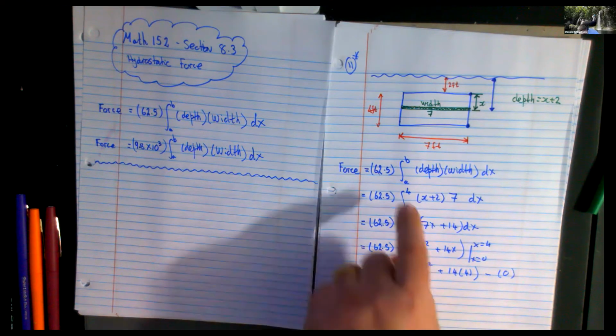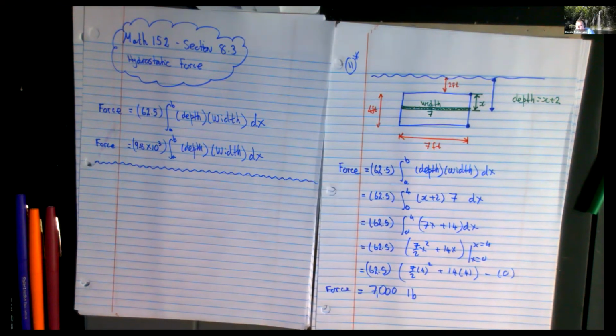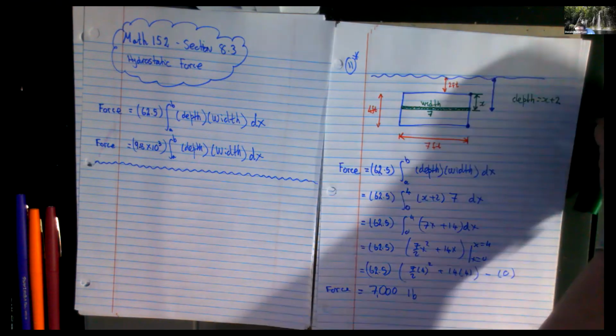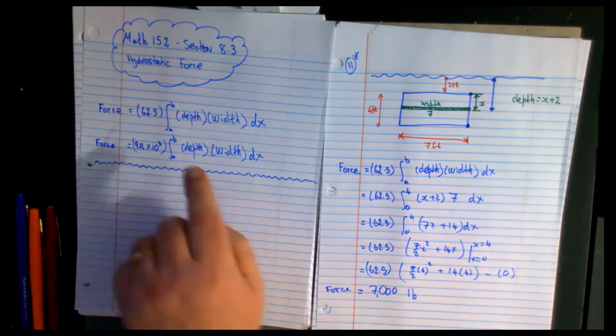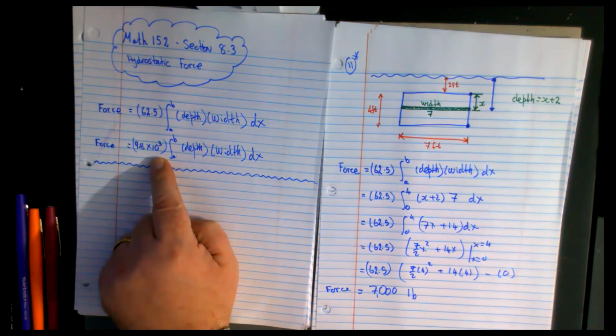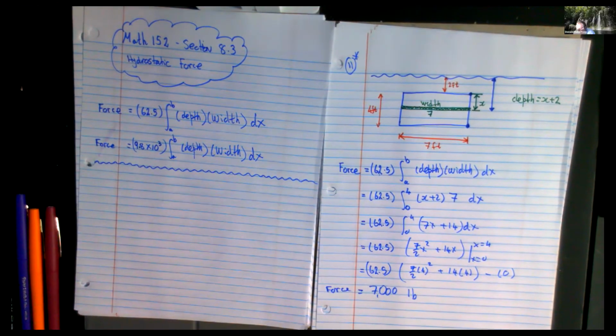What would be the only change to my calculation? 9.8 times 10 cubed instead of 62.5. Yeah, exactly. That's it.